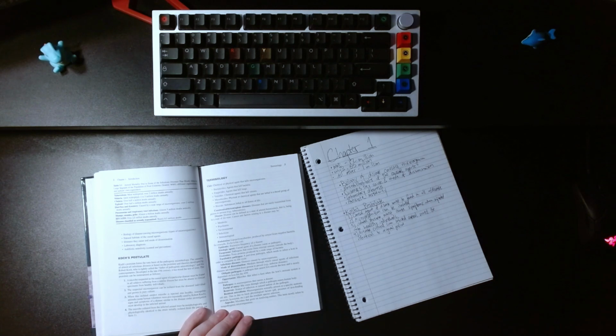Pathogen, a microorganism that causes a disease, which is going to be the main topic in this book. Portal of entry, the route through which a pathogen enters the human body. Reservoir, the source of infection or natural habitat of the pathogen.